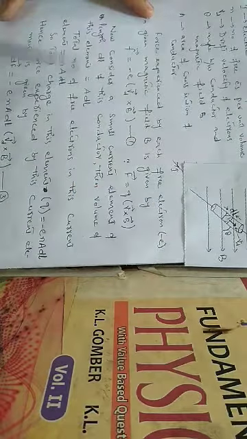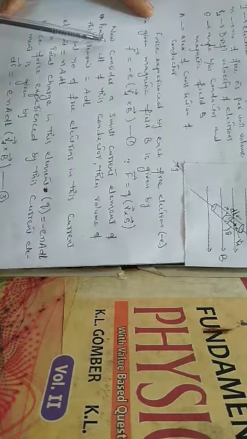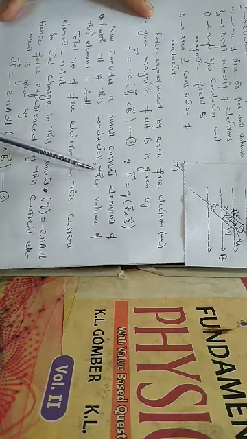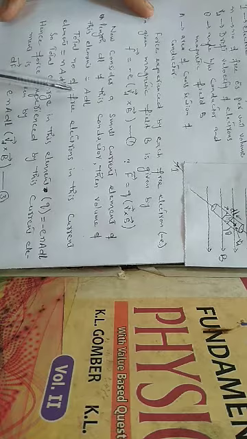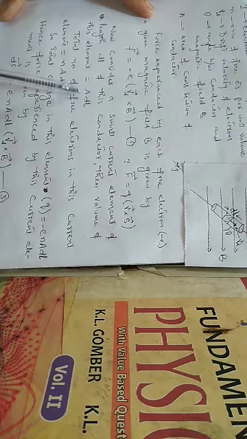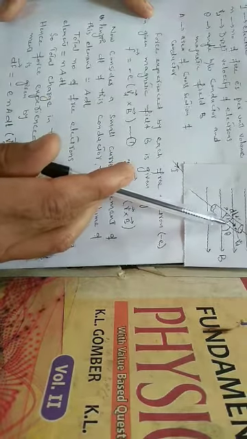Now consider a small current element of length dl of this conductor. The volume of this element is area into length, meaning area of cross section A into its length dl. This is the volume of the shaded small portion.